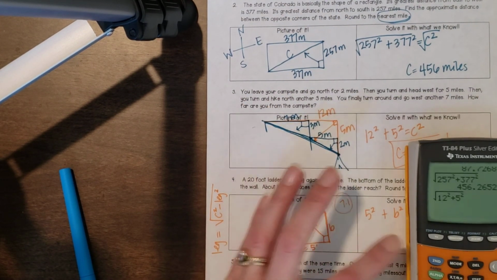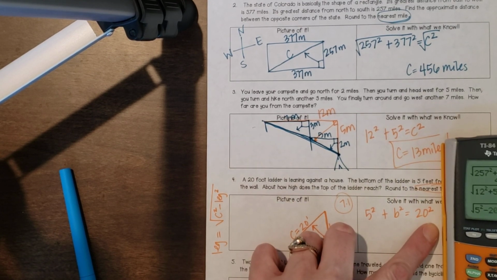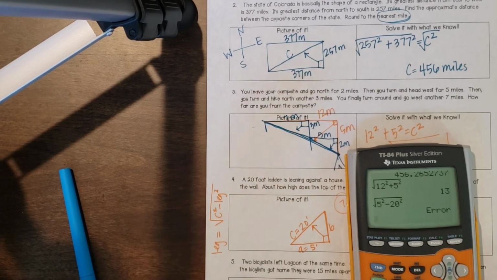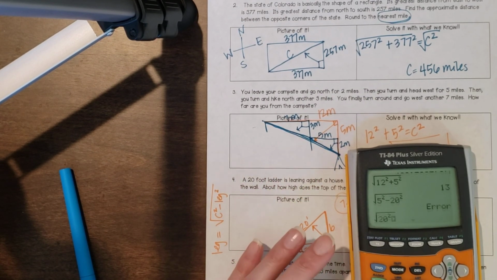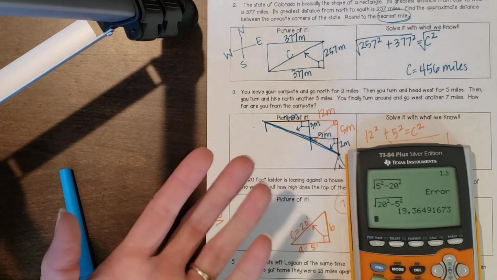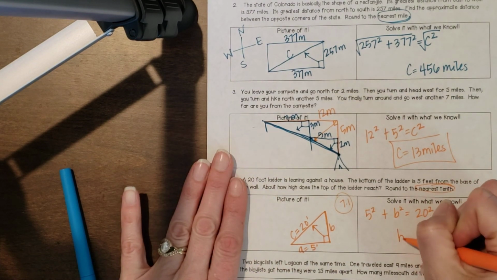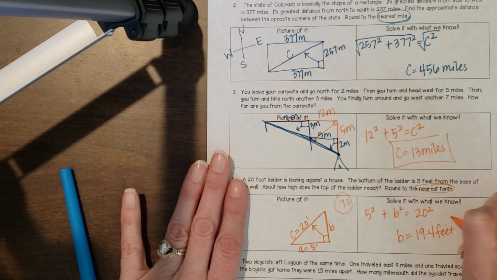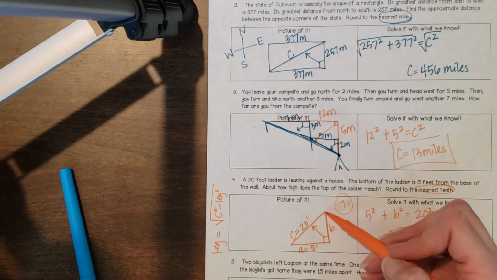Watch, I'll show you. If I did 5 squared minus 20 squared, I'm going to get an error. See, there's an error, because you can't take the square root of a negative number. So you've always got to subtract the bigger number first. So I want to do 20 squared minus 5 squared, like that. Hit enter, and it rounded to the tenths place because that's what it told us to round to, 19.4. So b in this case is 19.4, and we're talking feet. So that's 19.4 feet from the ground to the top of the ladder.